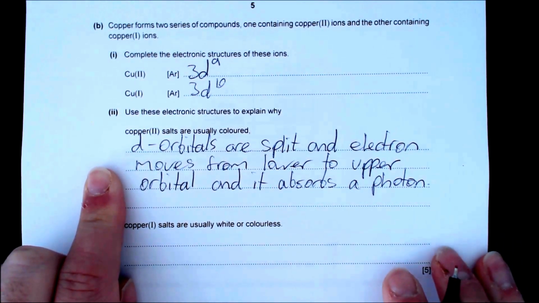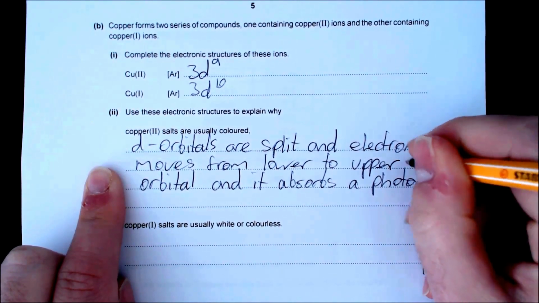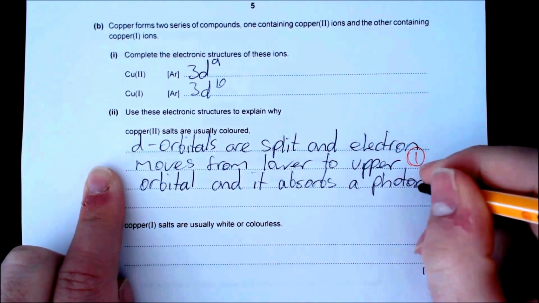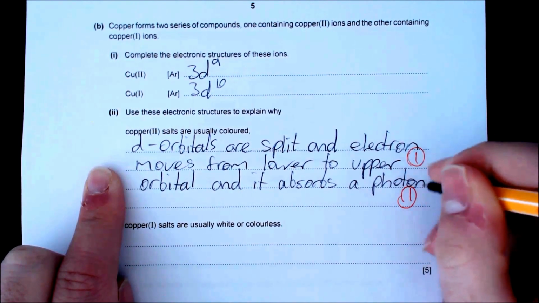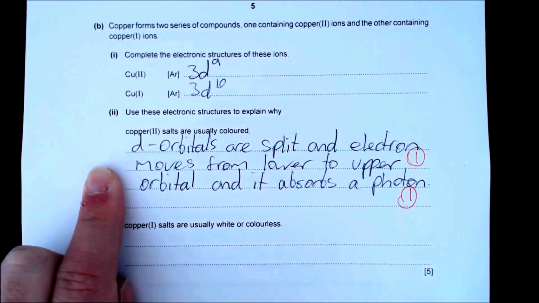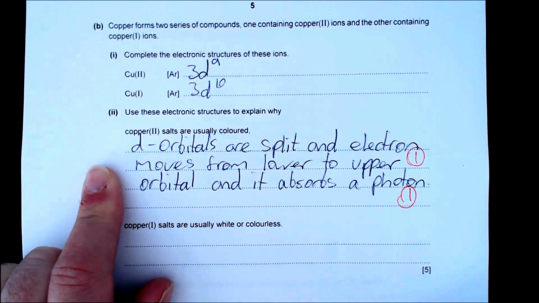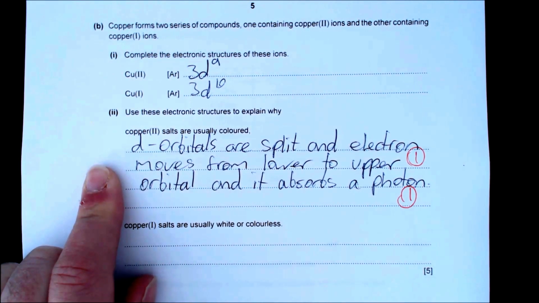So we get 2 marks for that bit. We need to say 1 mark for saying that we have splitting first, and then the absorption of a photon is very important because this is what gives it its coloured appearance. That only happens, like I say, when you've got a partially filled d subshell. If it's full, you don't get any coloured compounds, so that's quite important.